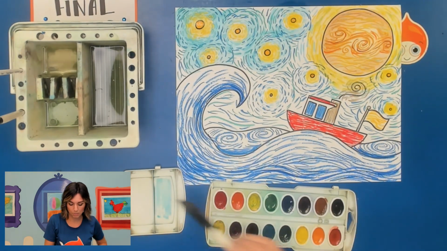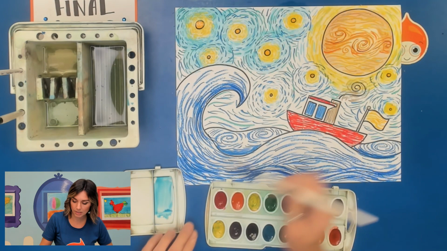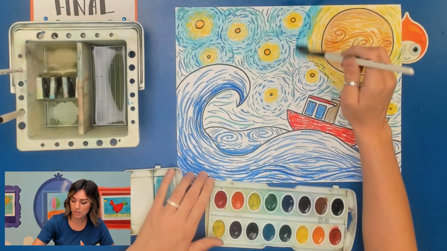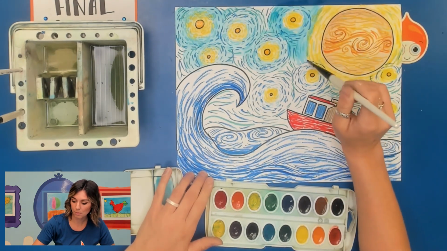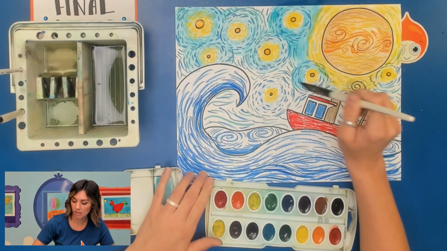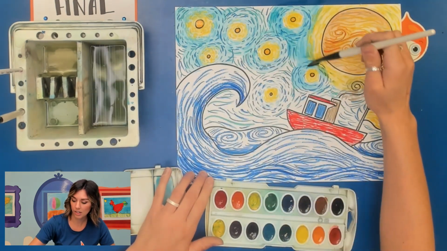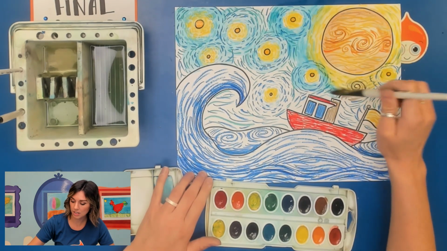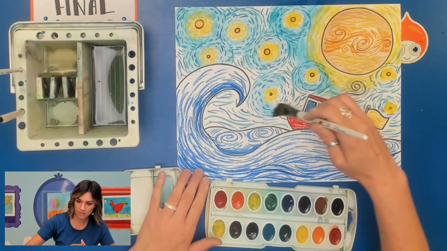Let me just get a little bit more turquoise. And if you want those colors to be lighter, you use more water. If you don't want it to be too light, you use less water, more paint. So I can go here and blend that a little bit to have a nice little green separation. So again, you're going to do this to all of your stars.